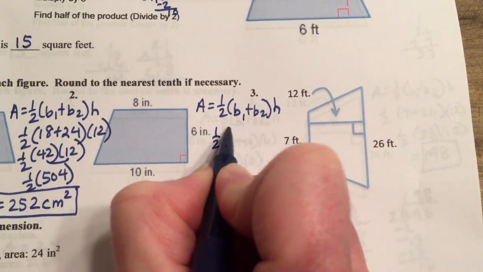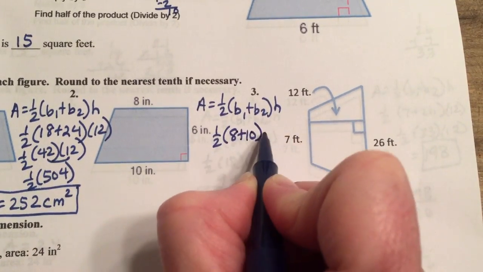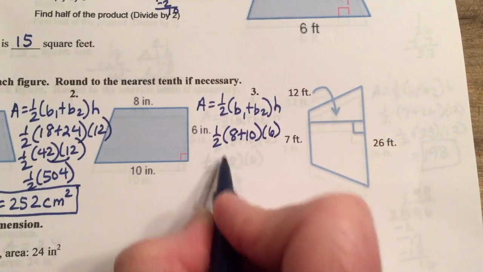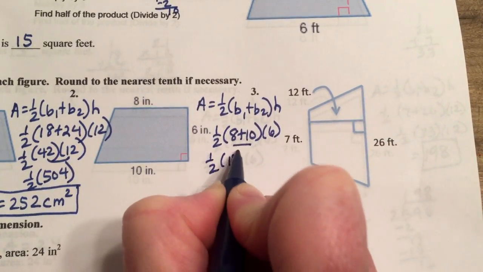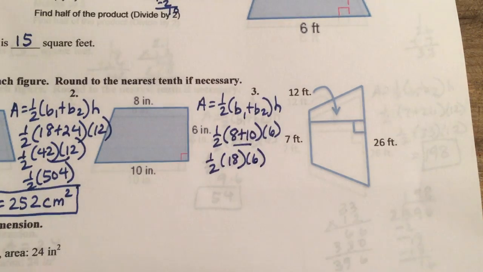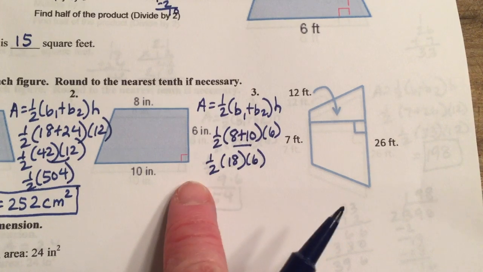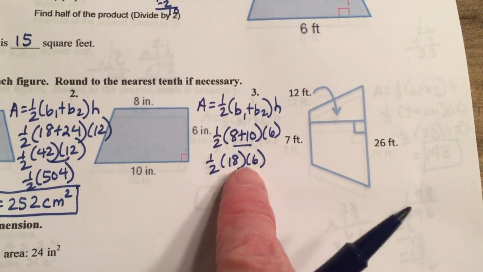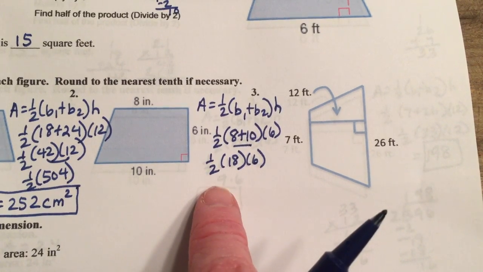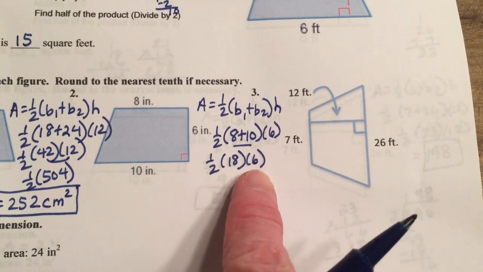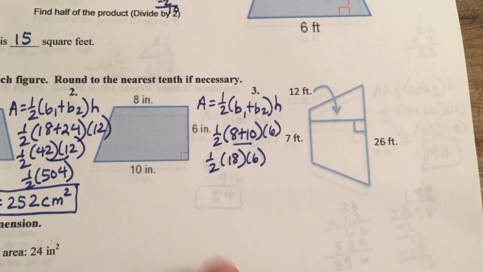Right, so I'm going to do 1/2. My bases are 8 and 10. My height is 6. So if I start by adding 8 plus 10, I get 18 times 6. Now, one trick sometimes when you're working with half of something is because multiplication is commutative, I can do things in different orders. And here, I've been multiplying 18 times 6 and then taking half of that. I can still do that.